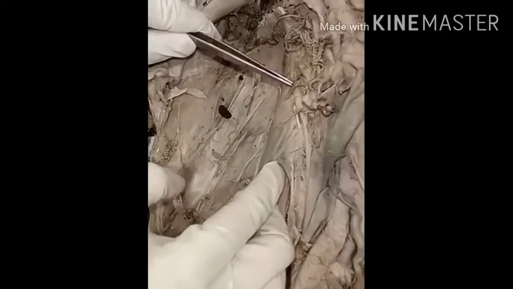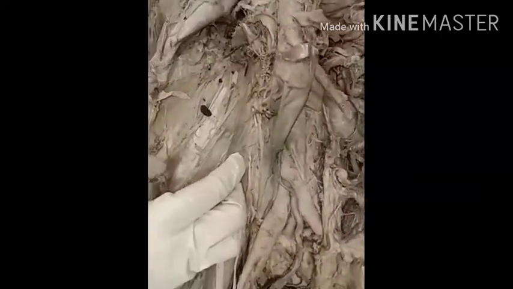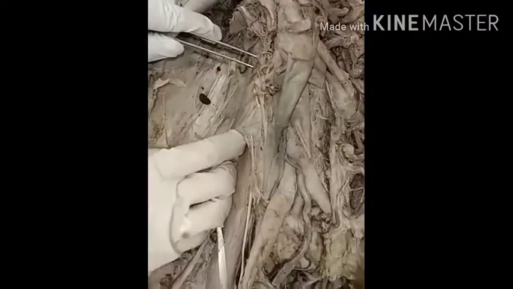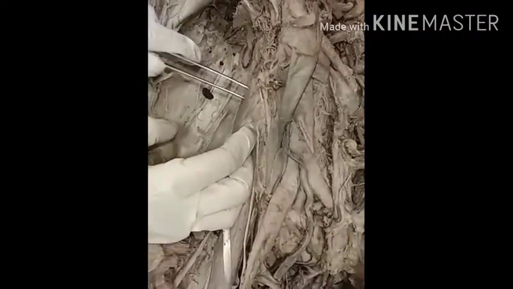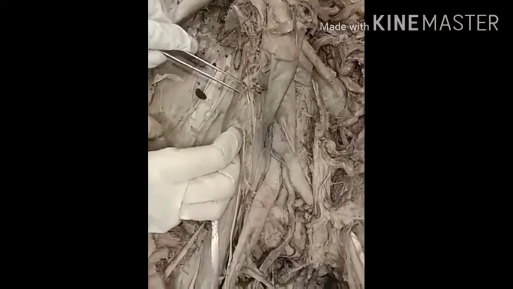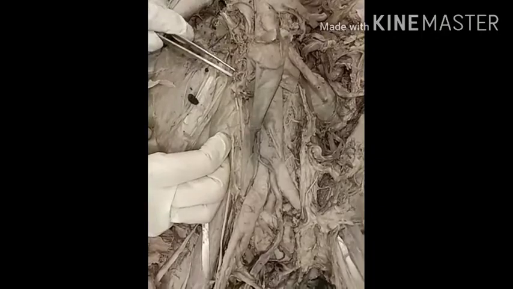Now it is small, it is taking origin from the T12 and L1 vertebrae, sides of the bodies of T12 and L1 vertebrae, including the intervertebral disc. So T12 और L1 की body की side से including the intervertebral disc.